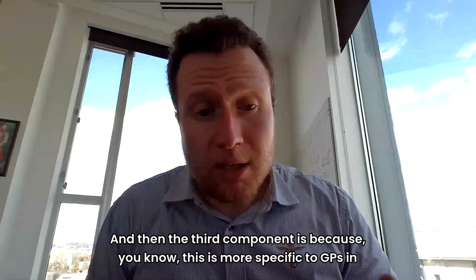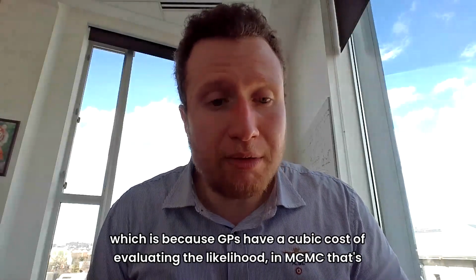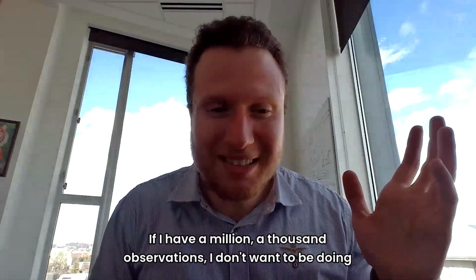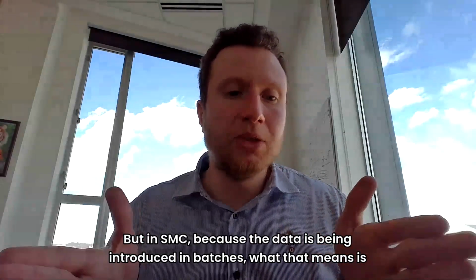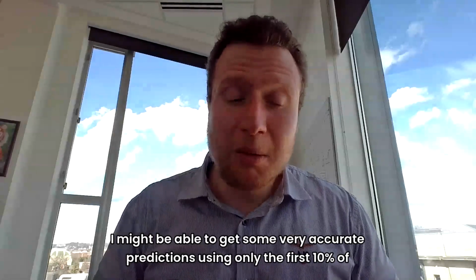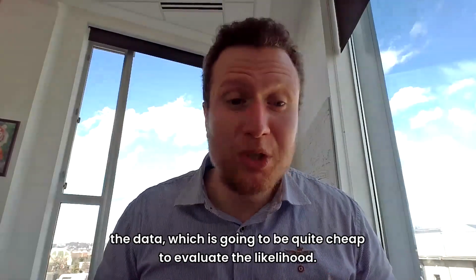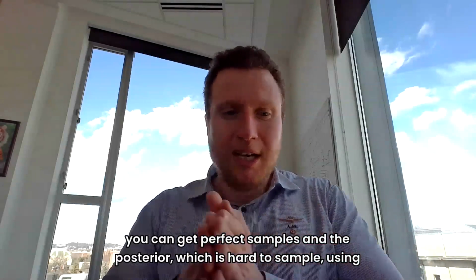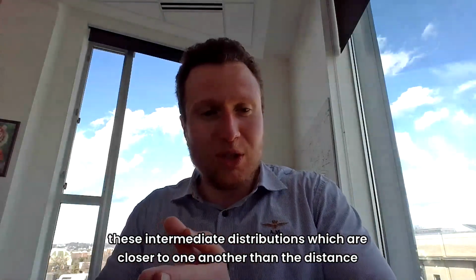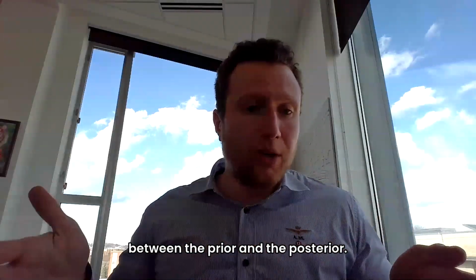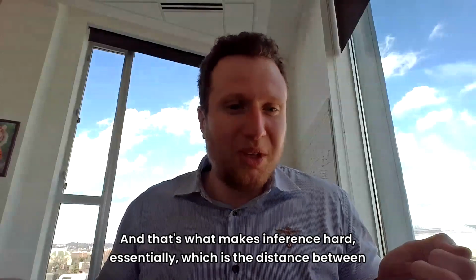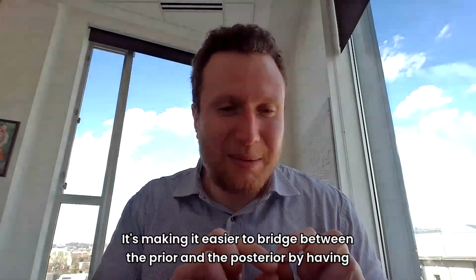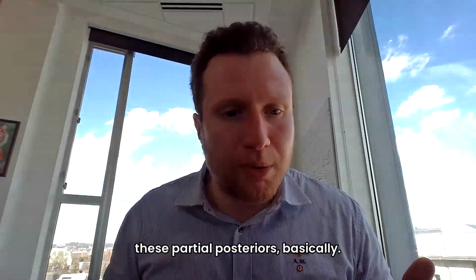And then the third component is more specific to GPs in particular, because GPs have a cubic cost of evaluating the likelihood. In MCMC, that's really going to bite you if you're doing it at each step. If I have 1,000 observations, I don't want to be doing that at each step. But in SMC, because the data is being introduced in batches, I might be able to get some very accurate predictions using only the first 10% of the data, which is going to be quite cheap to evaluate the likelihood. So you're smoothly interpolating between the prior, where you can get perfect samples, and the posterior, which is hard to sample, using intermediate distributions which are closer to one another than the distance between the prior and the posterior. And that distance is essentially what makes inference hard. Because SMC is introducing data in smaller batches, it's easier to bridge between the prior and the posterior by having these partial posteriors, basically.